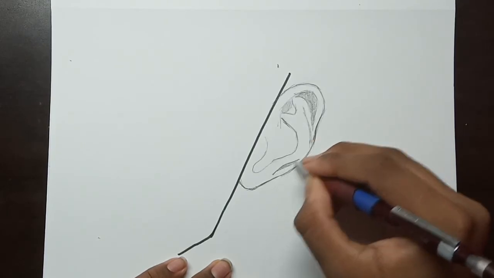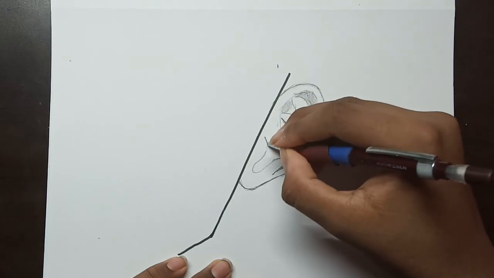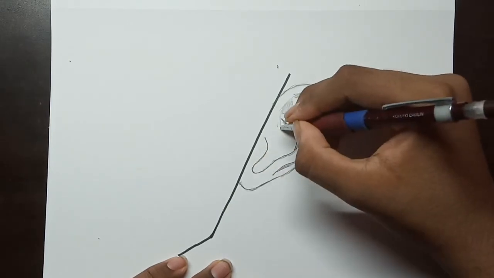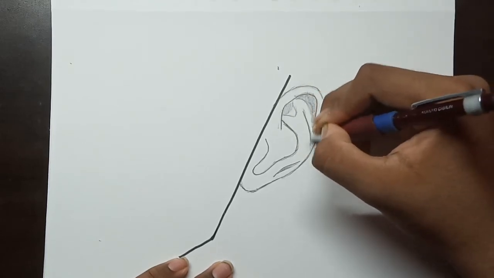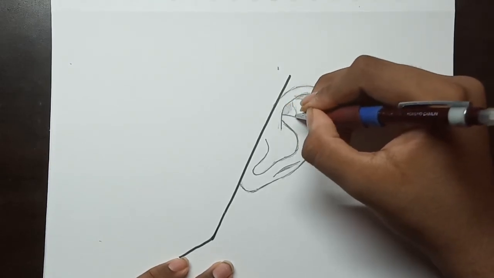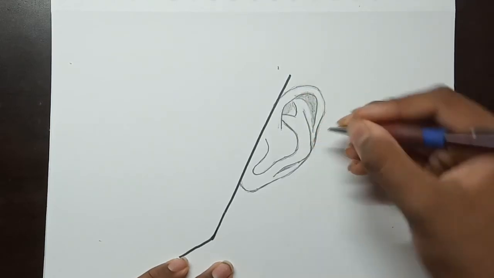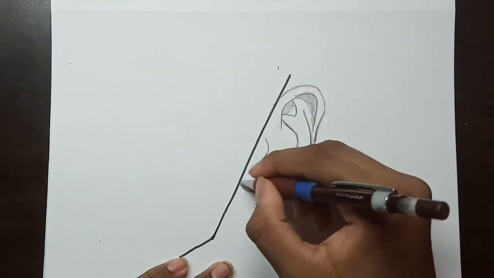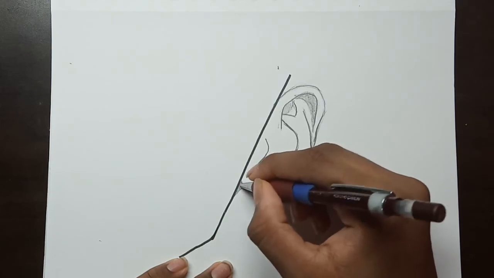Let's draw these lines darker so we can differentiate between the shadows and the lines. And there'll be a bit of skin stretching towards the ear there.